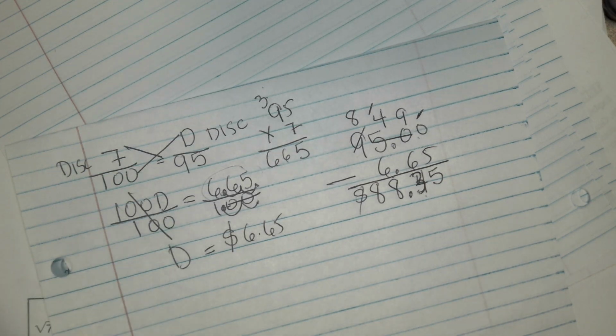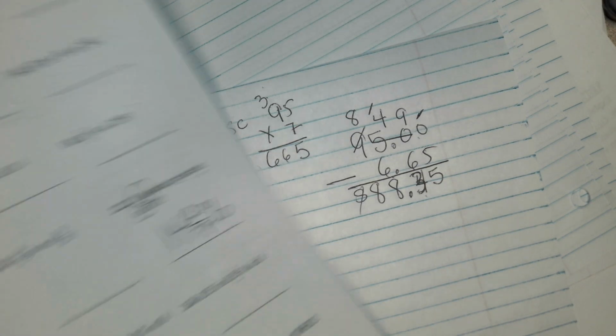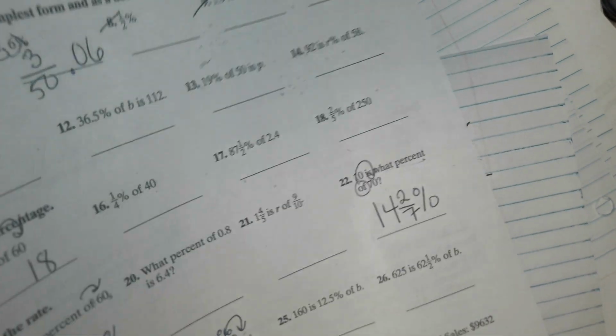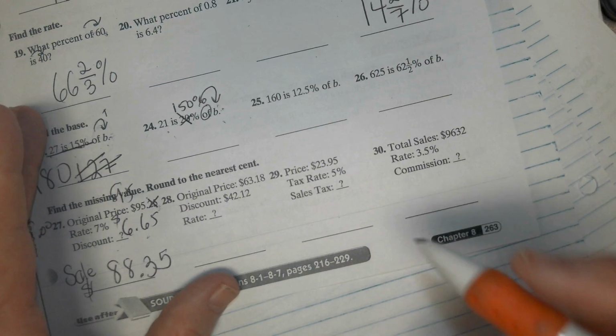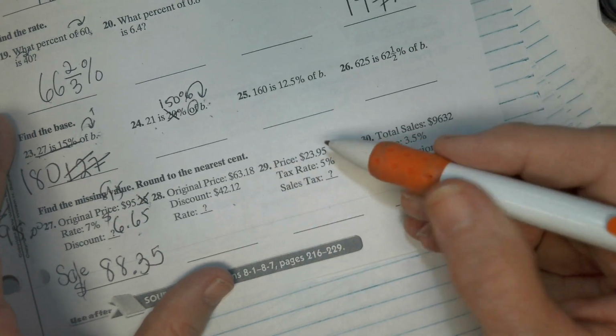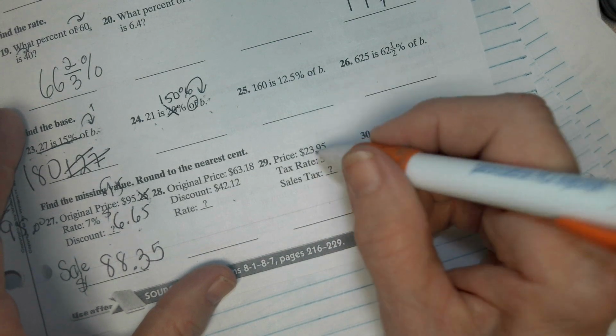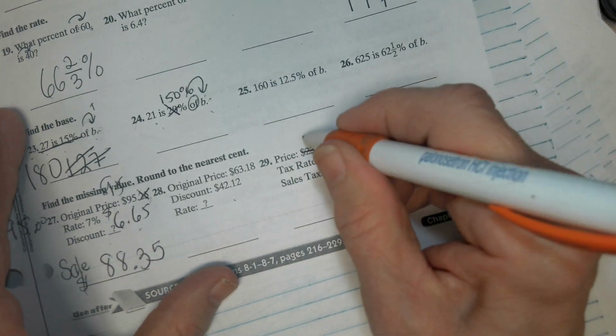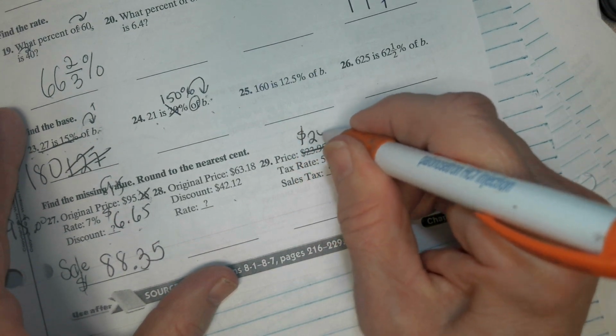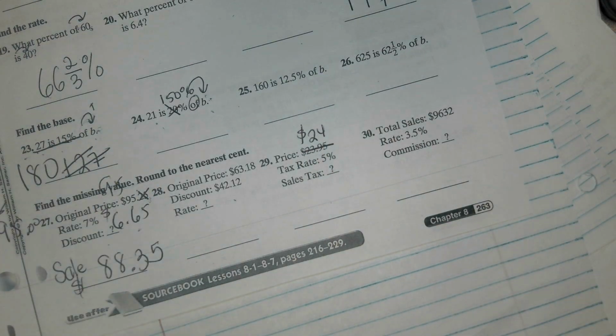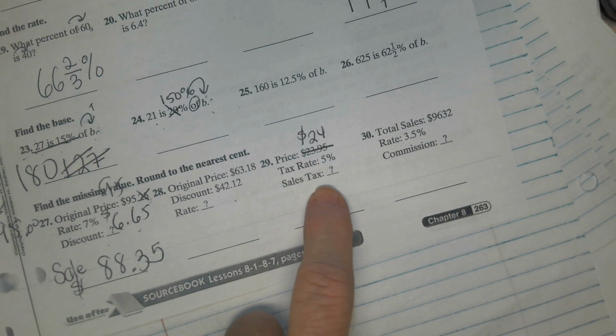All right. So on this, this is the same thing, a tax rate. Okay, watch carefully. I'm going to change this amount. I'm changing this to $24. I go to a restaurant and my bill is $24, but I have to pay tax.